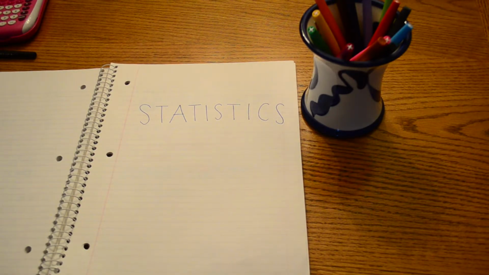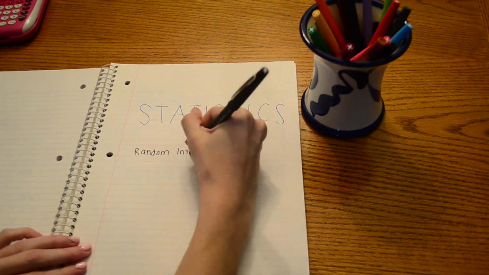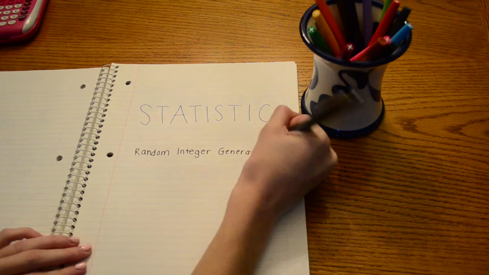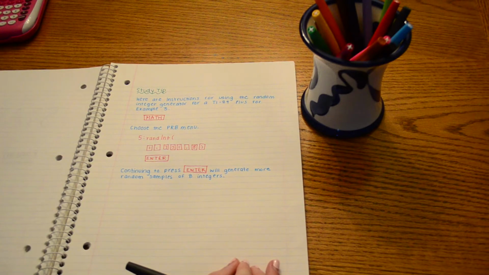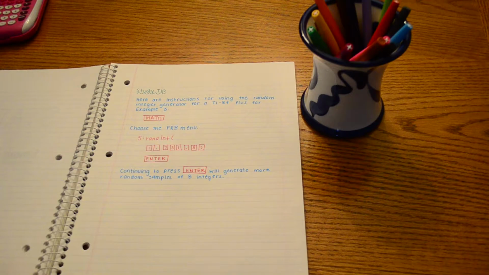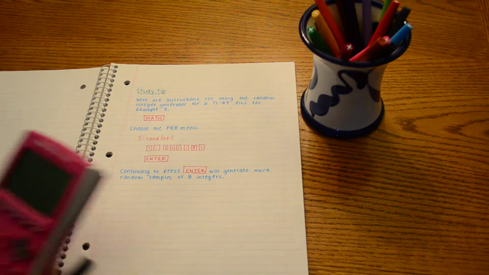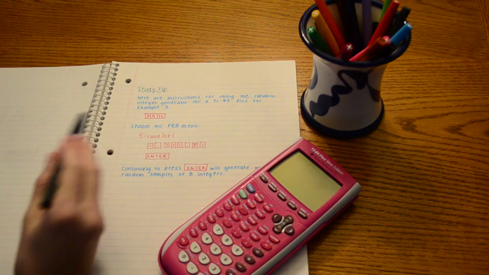So now in statistics class, as students are reading a problem about how to use a random integer generator, they must be very cautious as well. On the side of the page in the textbook, there is a study tip. It reads, "Here are instructions for using the random integer generator for a TI-84 Plus for example 3." And now it just says math. The first thing I have to recognize is that the book puts rectangles around calculator buttons that I should be pressing. Math is the first one.